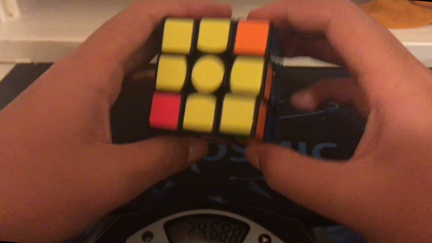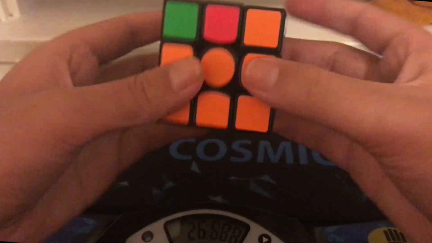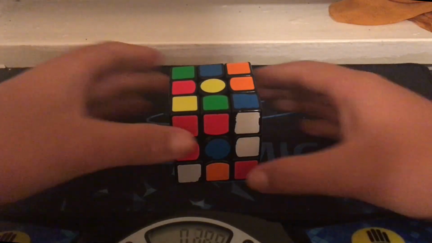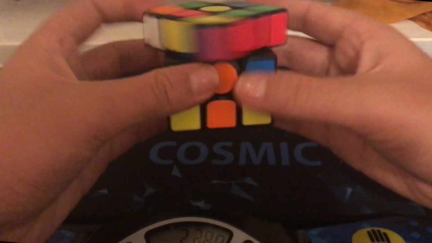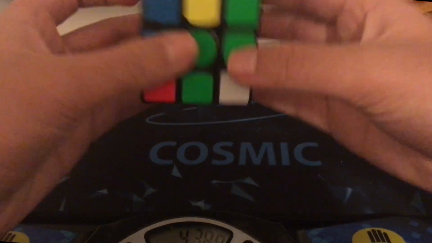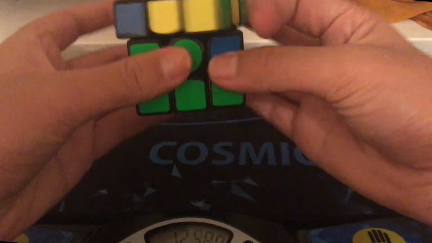So now we'll be moving on to look ahead. I would not recommend learning look ahead unless you're approaching the sub-20 mark. If you aren't sub-20 yet, you should be focusing on learning and identifying all the F2L cases and executing them quickly. Now if you're approaching the sub-20 mark, I recommend you learning what look ahead is and being aware of it. Even if you are approaching the sub-20 mark, you shouldn't be putting all your energy into learning look ahead.